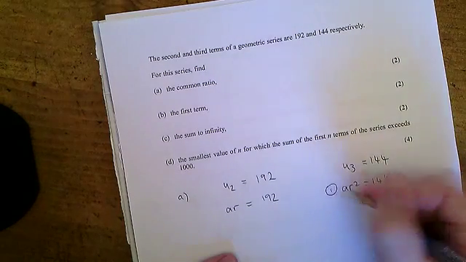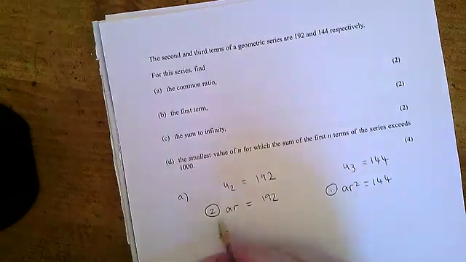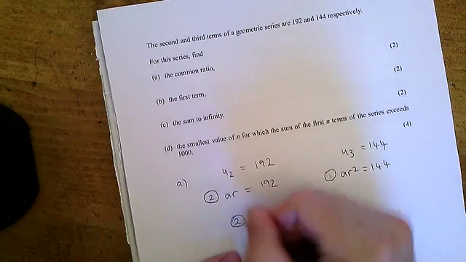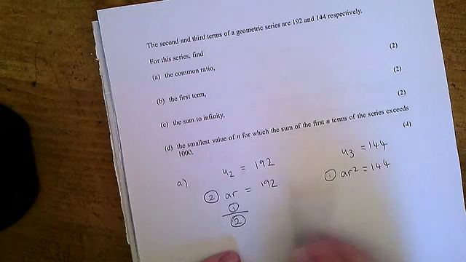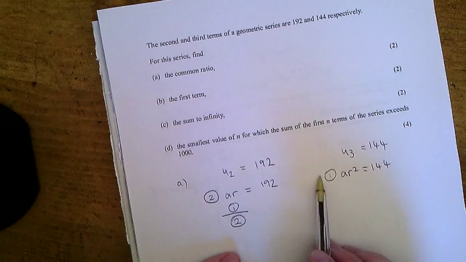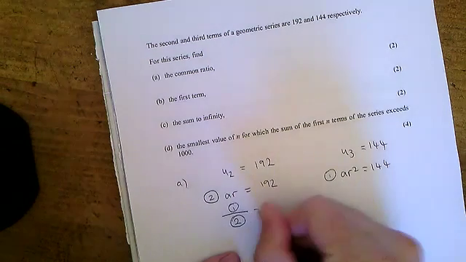I'm going to call this equation 1 because it has the biggest power. You don't have to call them this way around though. I'm going to call this equation 2. I could have called them the other way around, but it makes your life easier if the one with the biggest power is up on the top to divide. When we looked at geometrics, we always said try and get things cancelled out by dividing, because a geometric series is multiplying. So to cancel them out, let's divide them.